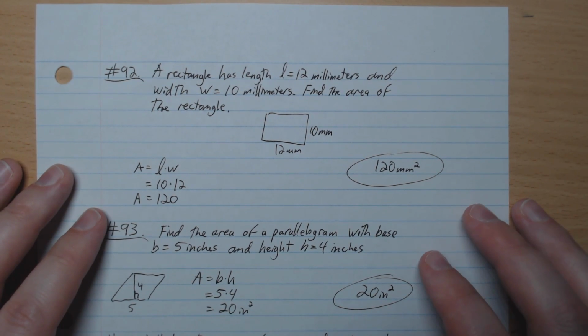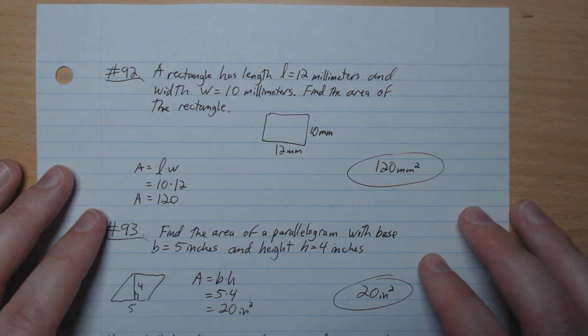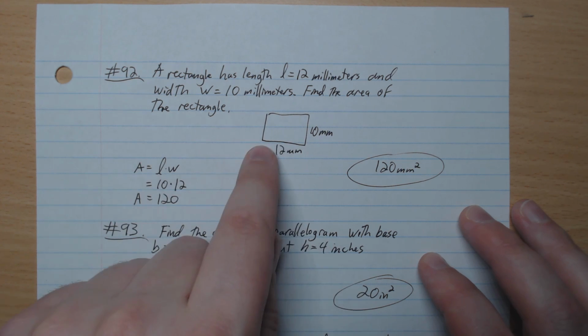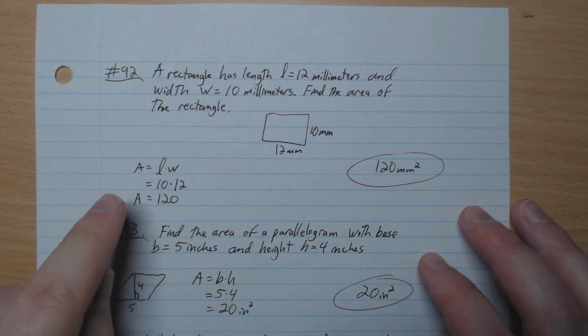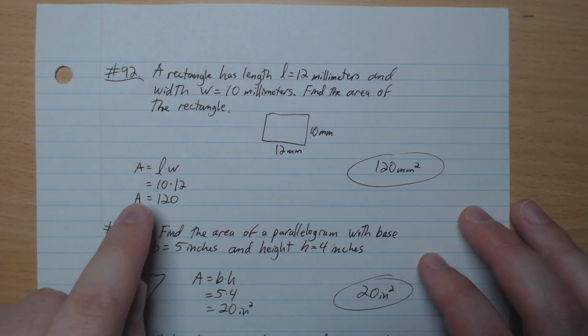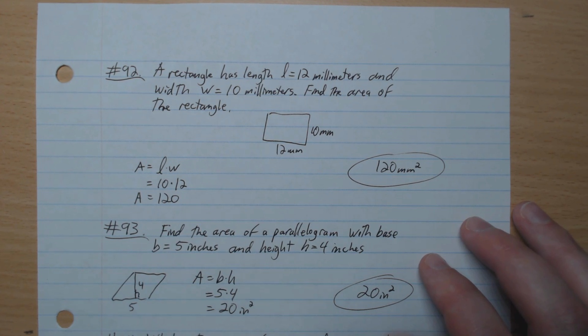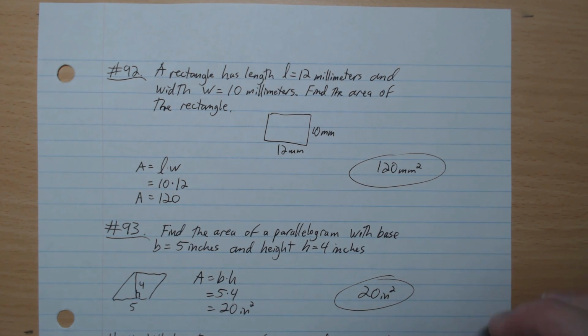92. A rectangle has length L equals 12 millimeters and width W equals 10 millimeters. Find the area of the rectangle. So we draw a rectangle here, 12 by 10 as such. Area is L times W, so 10 times 12, 120. 120 millimeters squared is our answer.